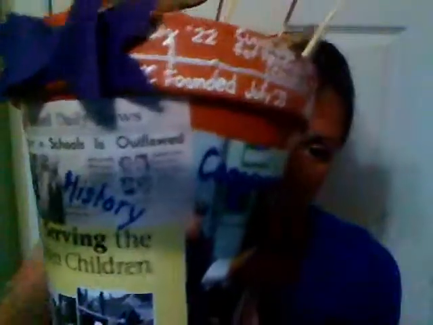I decided to show my 7 concepts in the idea of a flower garden. I'm first going to show you what I did for the pot of my flower garden. Here on the bottom, I have pictures printed out from the internet, such as this one, which is a newspaper article that says segregation in schools is outlawed. So that's a piece of history.